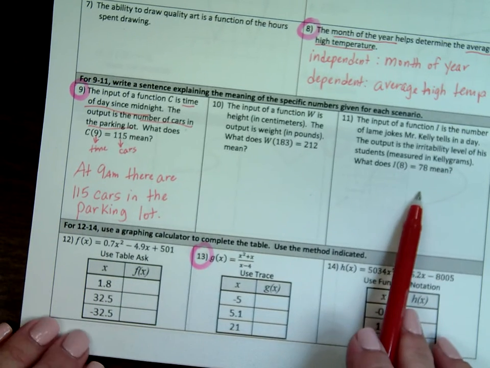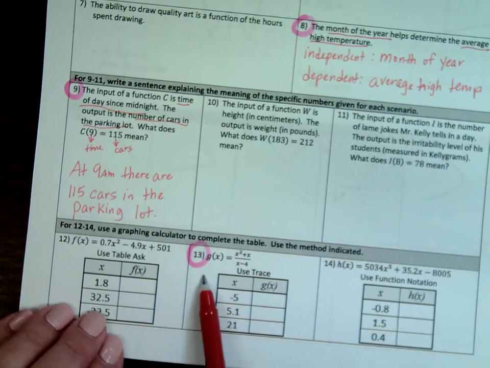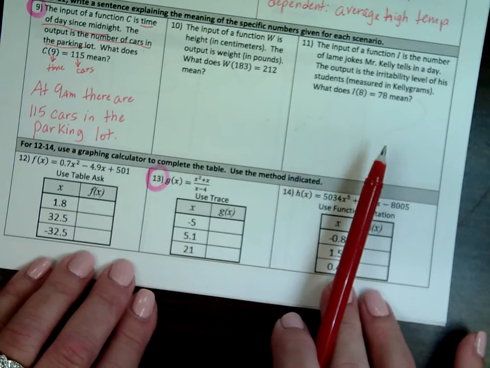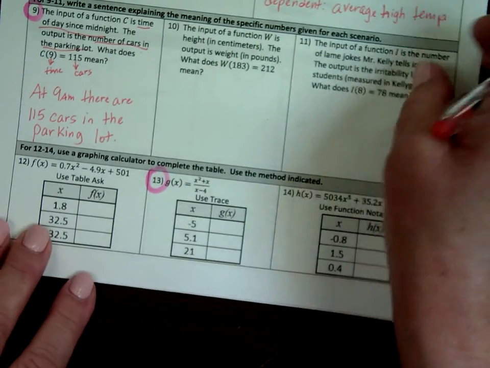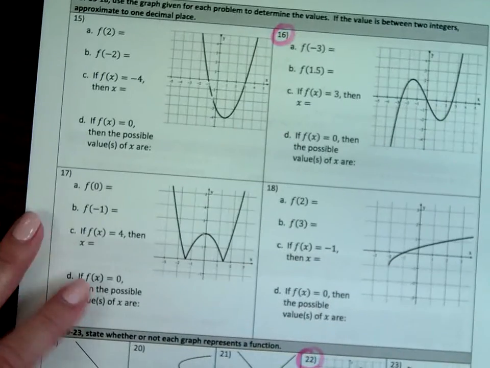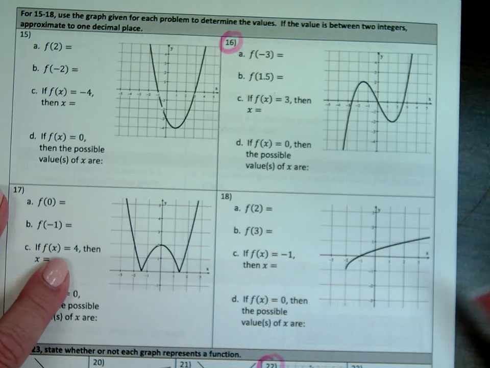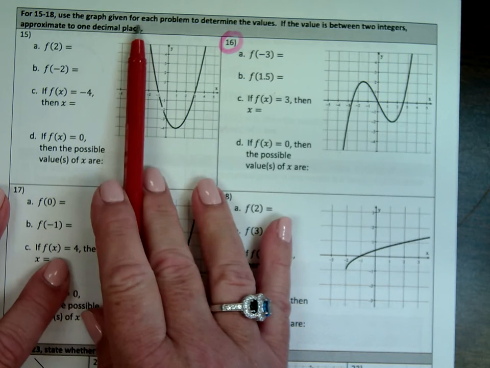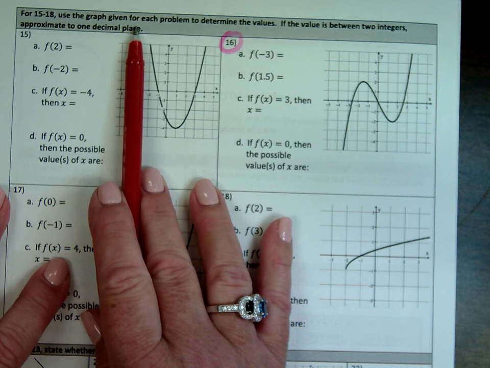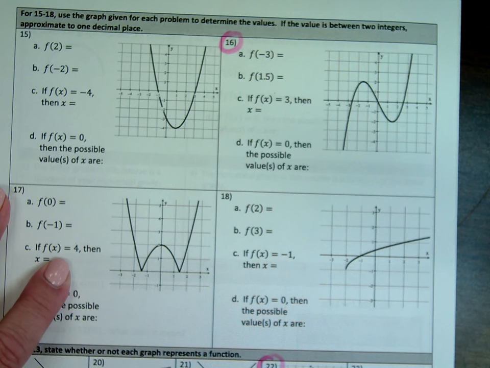Then we get down, we're going to come back to number 13 because number 13 makes us go back to Desmos to graph that. So we'll come back to that in just a second. If you flip over to the next page, this set of problems says, use the graph given for each problem to determine the values. If the value is between two integers, approximate to one decimal place. All right, so we're going to make approximations if it doesn't go directly through where it's supposed to go through.